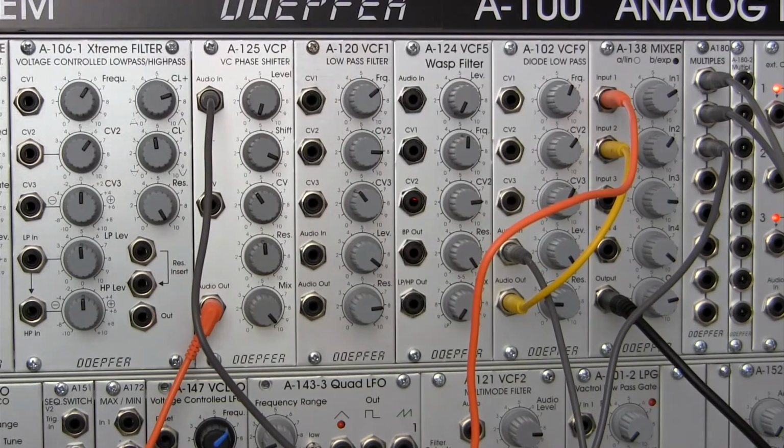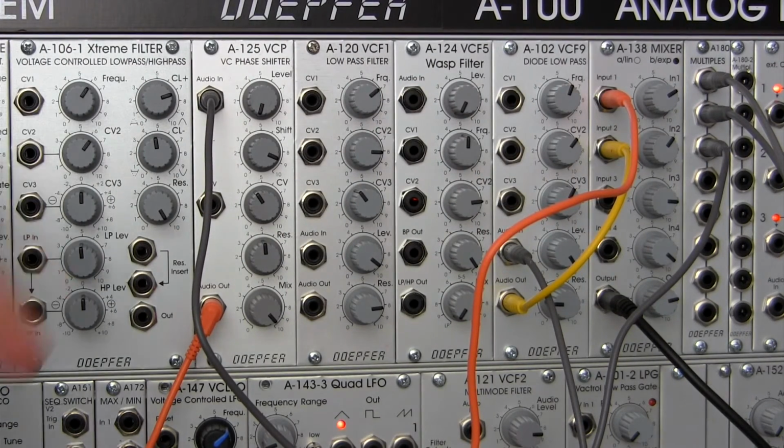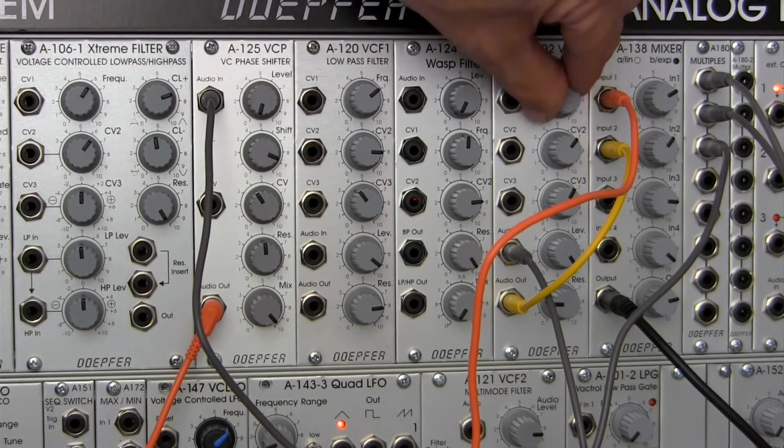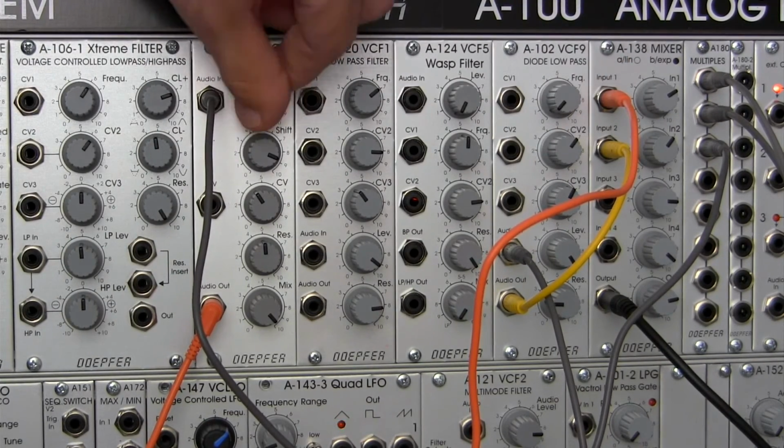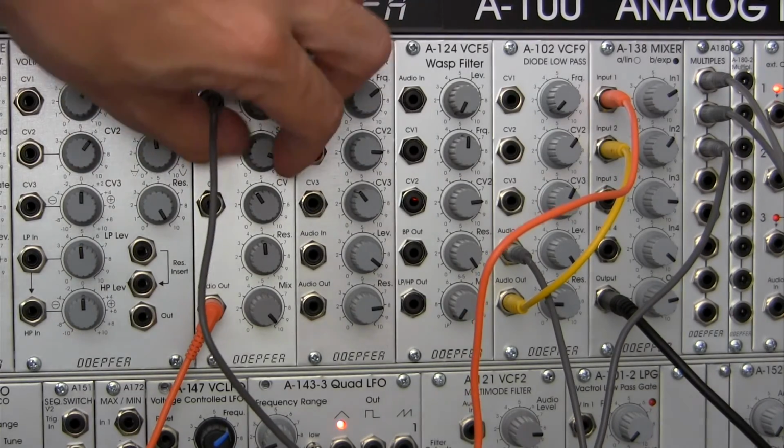So you're filtering at several different points, and certain frequencies are just getting cut out of the frequency spectrum, and that's what that sound is as you're moving across here at the shift.